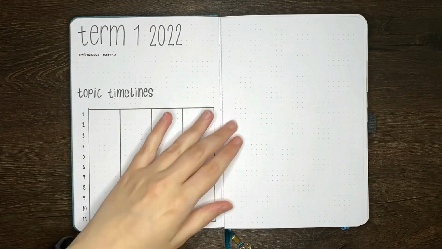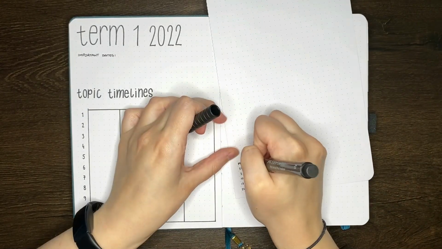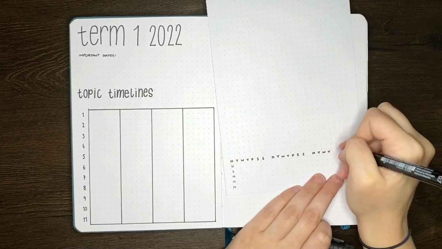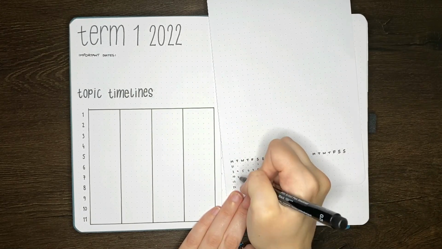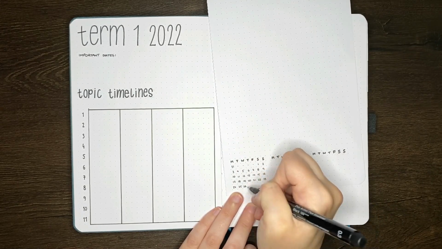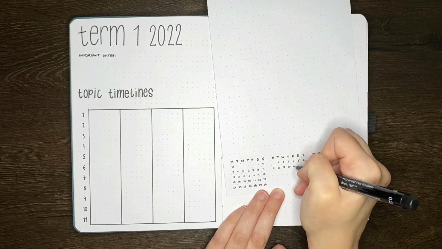For the topic timeline section, I just have 4 columns, one for each of the courses that I'm teaching, and I've got enough space to fill in what topics we're covering in the 11 weeks of the term, with each week being 1 centimetre tall.